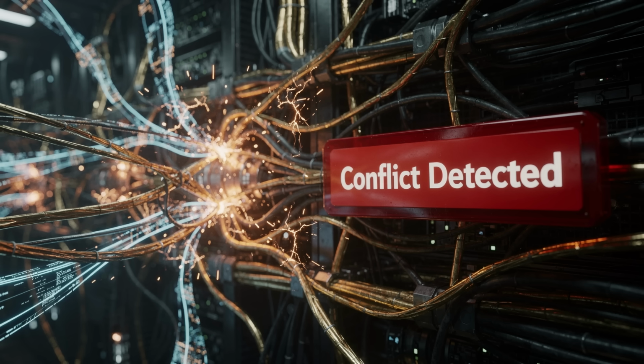Is it an issue with the custom kernel, or an obscure interaction with one of the advanced compiler optimizations? This complexity can turn a minor annoyance into a major headache.